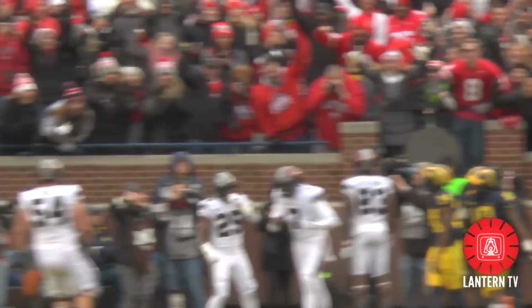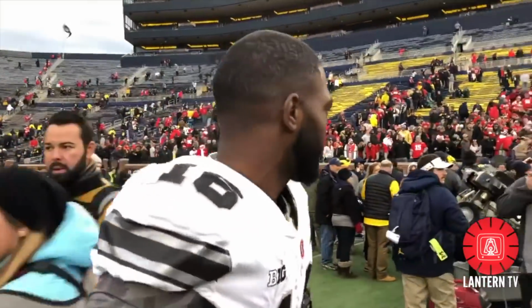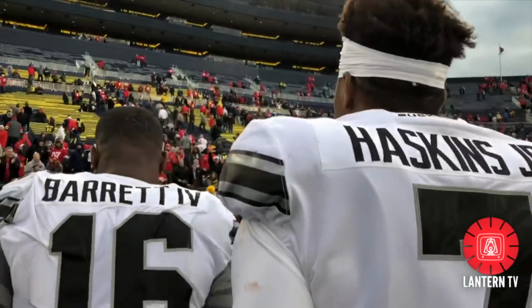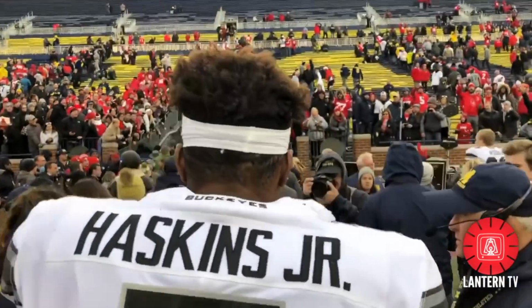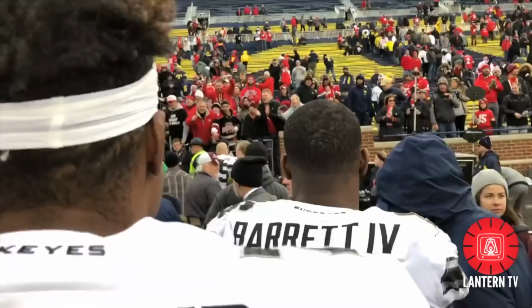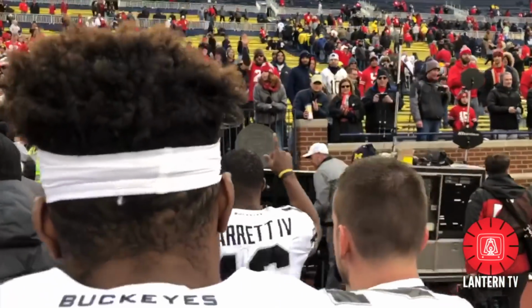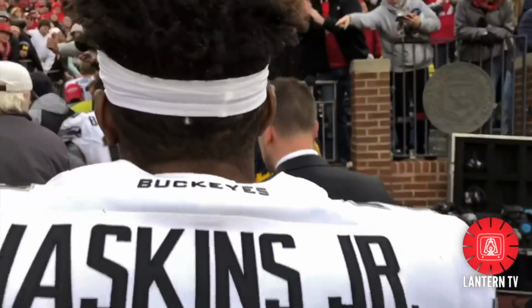A plethora of Buckeyes would help tally 226 yards on the ground. Barrett and Haskins combined for 124 yards in the air. Haskins was near perfect in the game, going 6 for 7 for 94 yards and a quarterback rating of 198.5. The Buckeye senior class will graduate without a loss at the hands of Michigan.